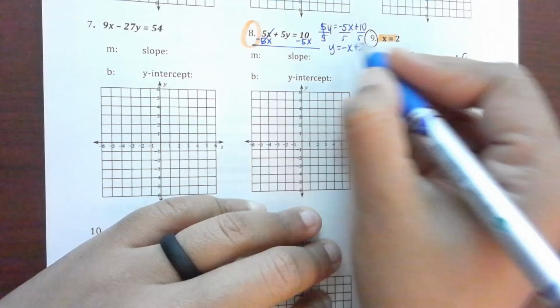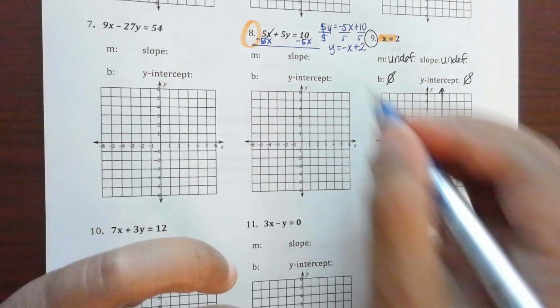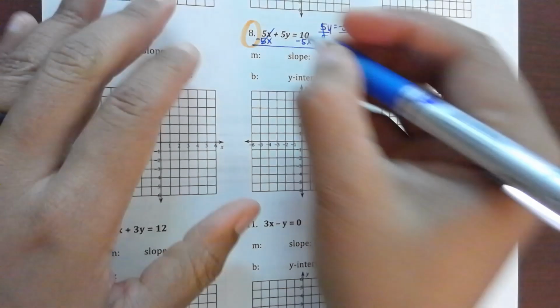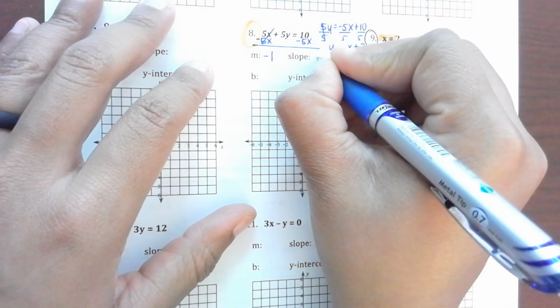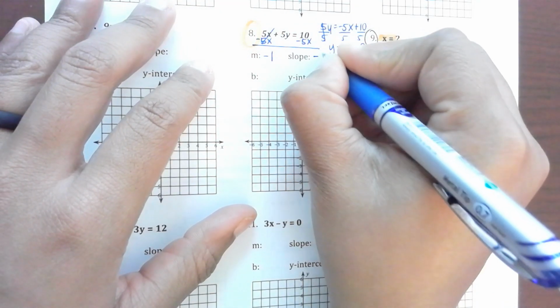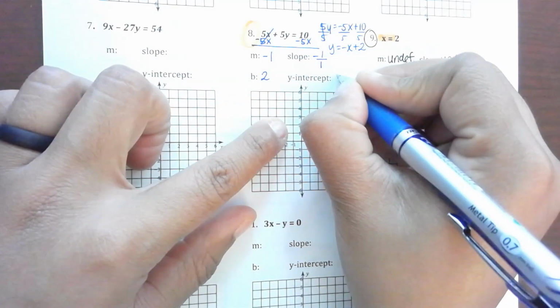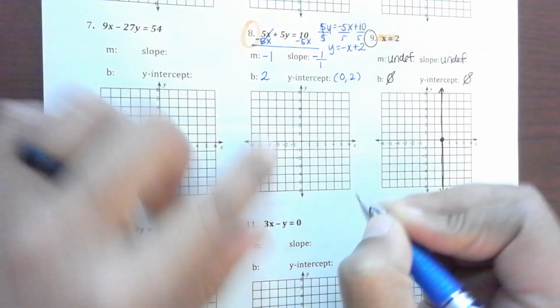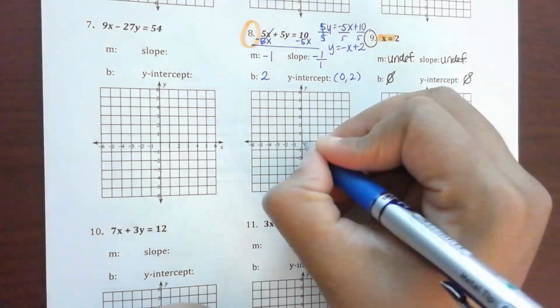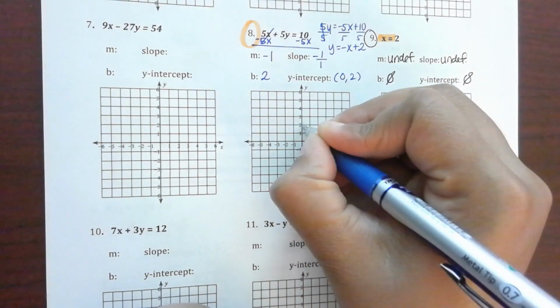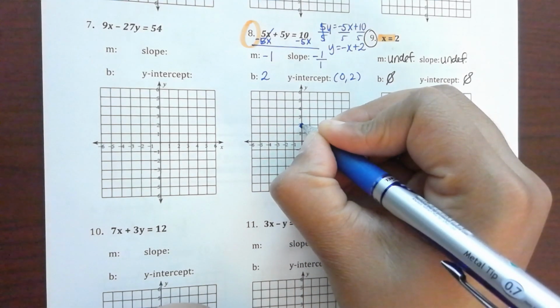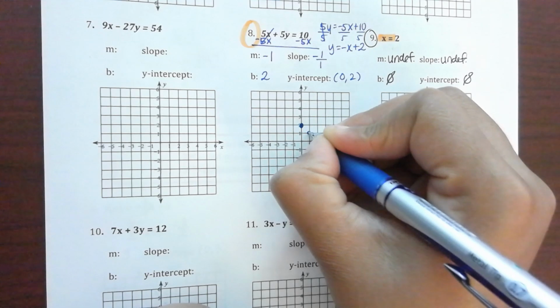Is that in slope-intercept form? Yes. Because it's y equals mx plus b. What's m? Negative 1. What's my slope? 2. Nope. I mean negative 1 over 1. What's b? 2. What's my y-intercept? 0, 2. Where do I always start from? The origin. Then where do I go? Up 2. Where do I go from there? Down 1 over 1. To what direction? The right.